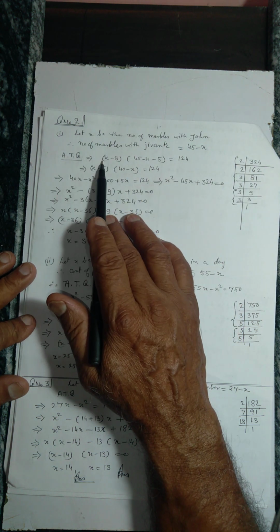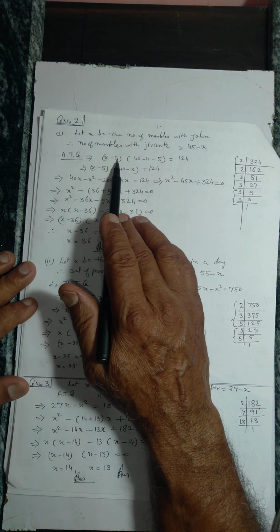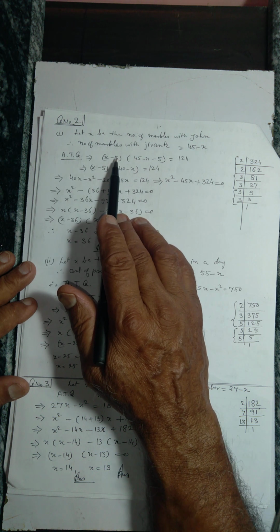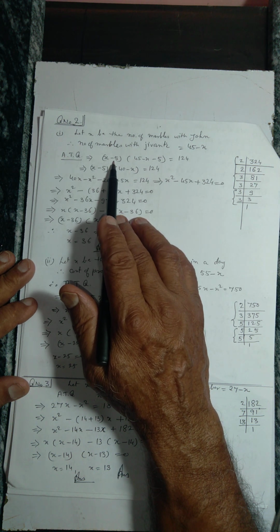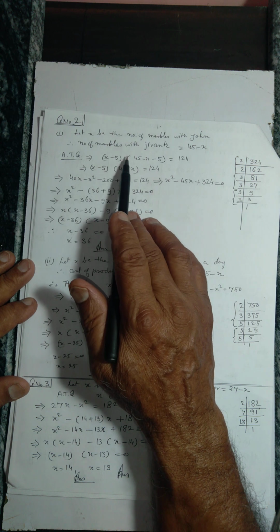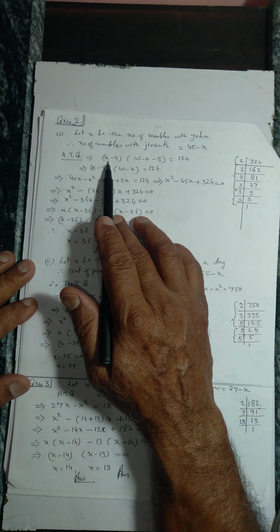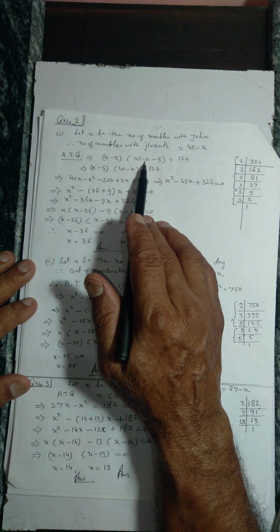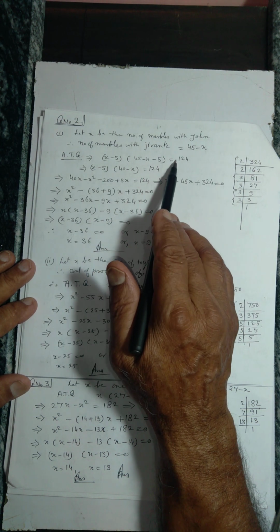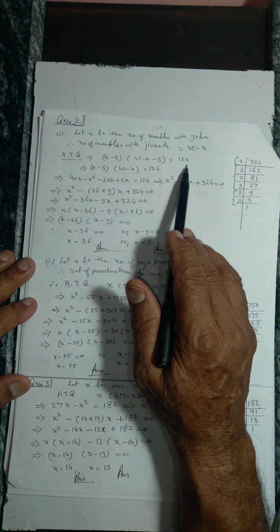So according to the question, x minus 5 means 5 marbles have been reduced. So x minus 5 marbles is what is left after losing. So (x minus 5) into (45 minus x minus 5) should be equal to 124.